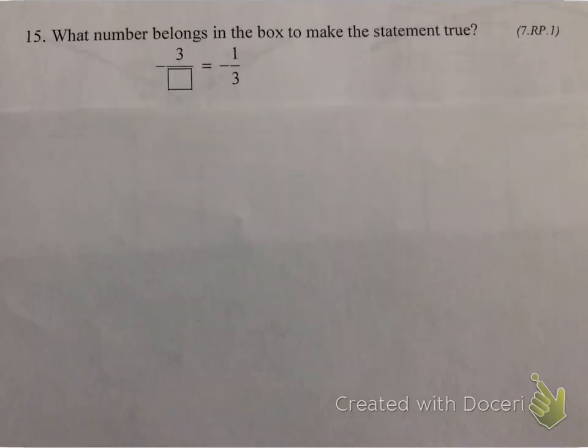Okay, next one. What number belongs in the box to make the statement true? You can think this out using the multiplication method. You could use the cross products method. Either one works. You could put an X in that box to make it look like a proportion that we've been solving. But using the multiplication method, I just want to rewrite this a little bit bigger for myself.